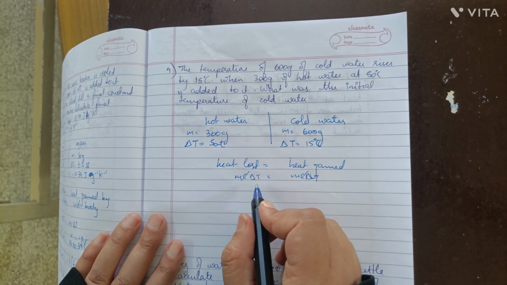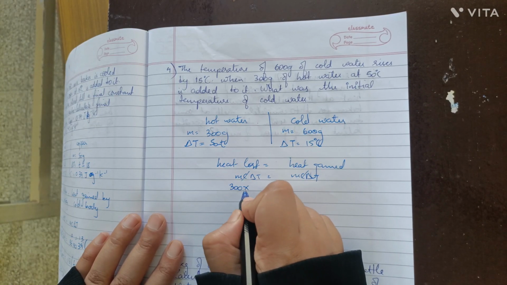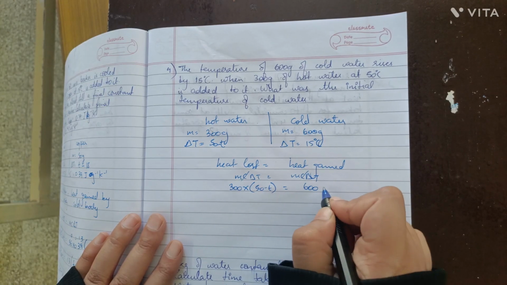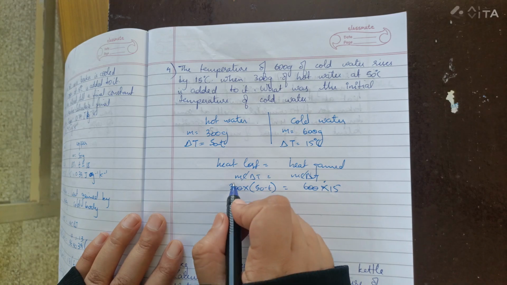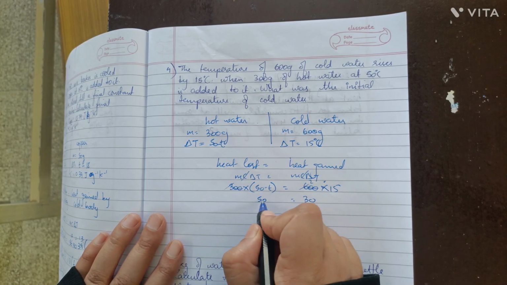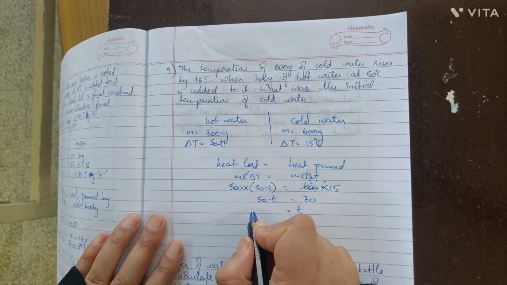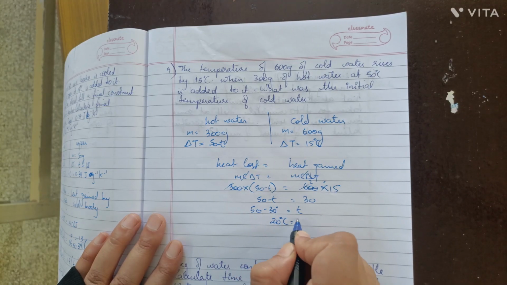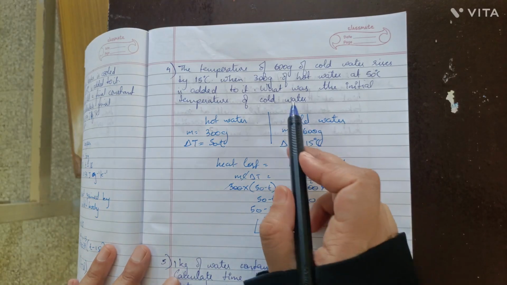So the c gets cancelled because in both cases it is water. So the mass here is 300 into 50 minus T. Mass here is 600 into 15. So these zeros I can cancel. 3 1s are 3, 2 2s are 2, 15s are 30. So the final temperature here is going to be 50 minus 30 degrees Celsius, which is 20 degree Celsius, the final temperature attained on mixing.